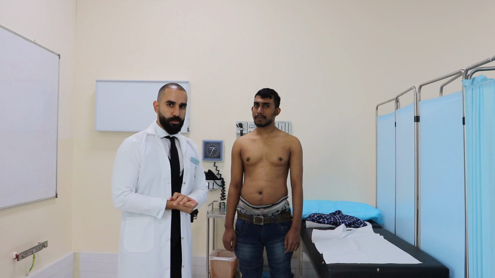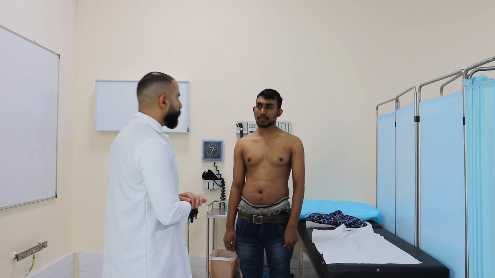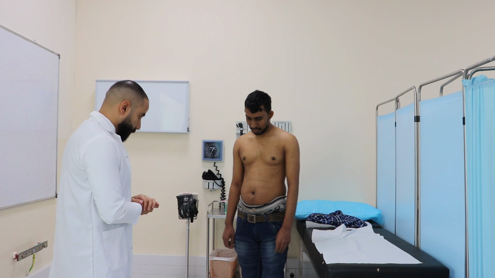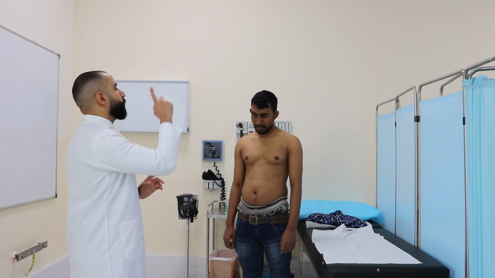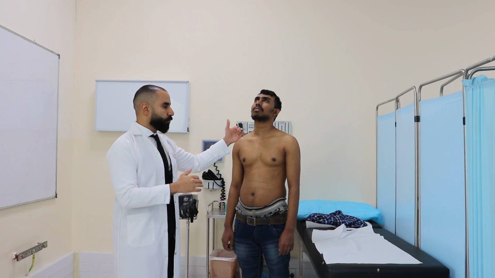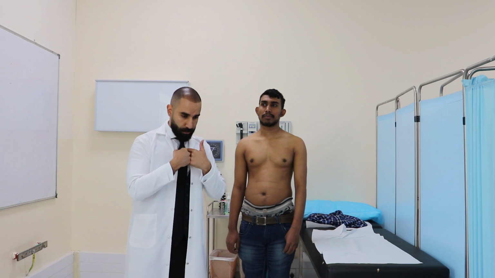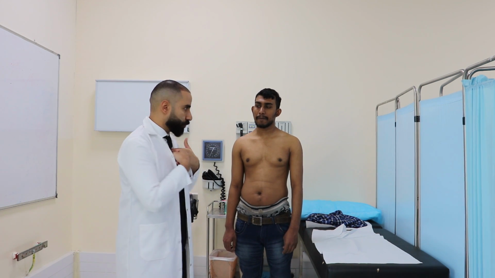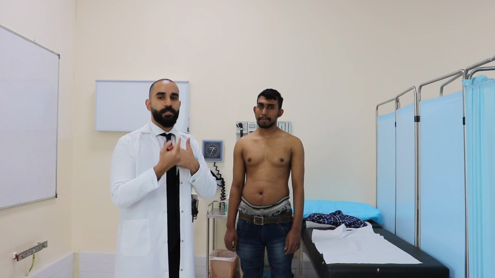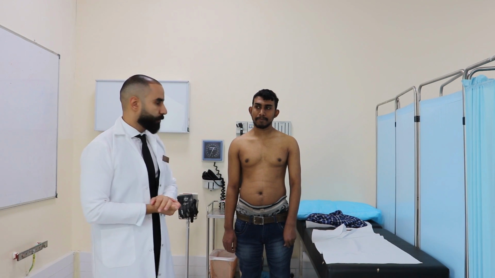Now, for the cervical spine, we have, number one, the flexion and extension. Okay, sir. So can you please do like this? Okay. Then look up. Okay. So the patient, first of all, thank you. So this is flexion, where the patient's chin touches the patient's usually chest or sternum. Then we can simply ask the patient to look at the ceiling, which is the full extension.